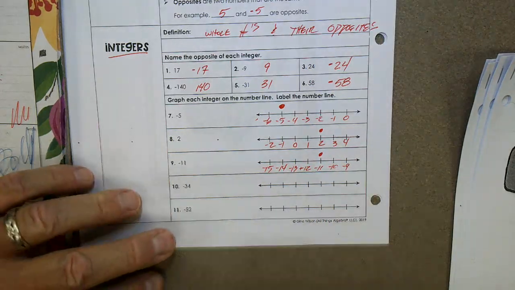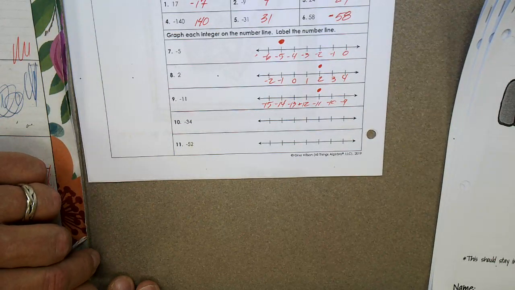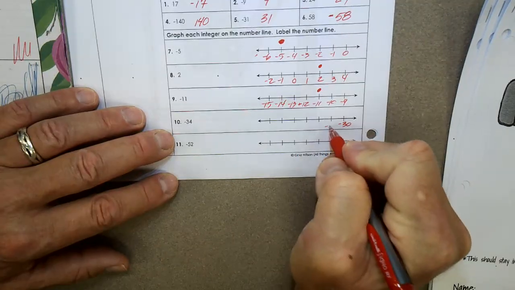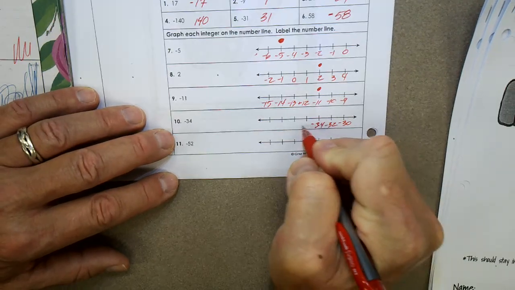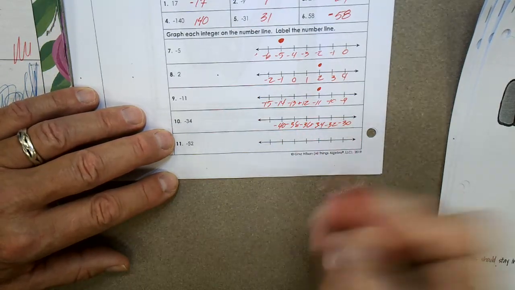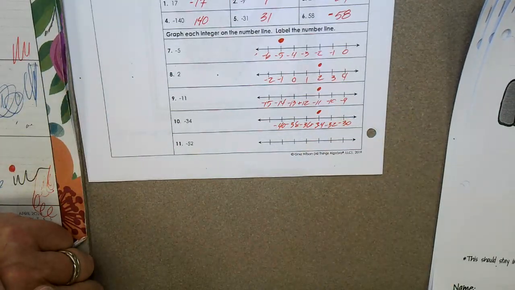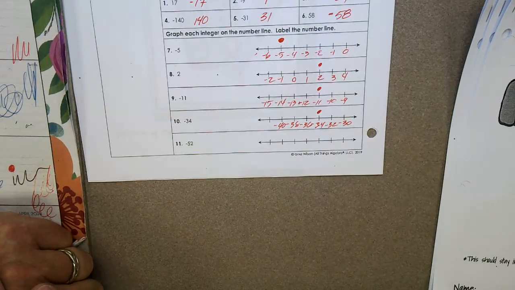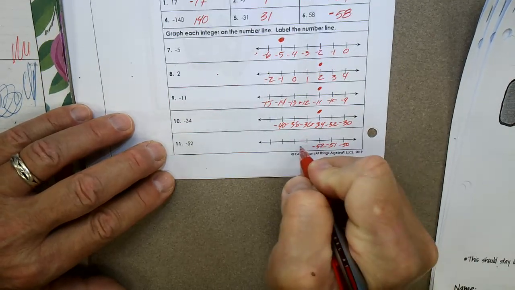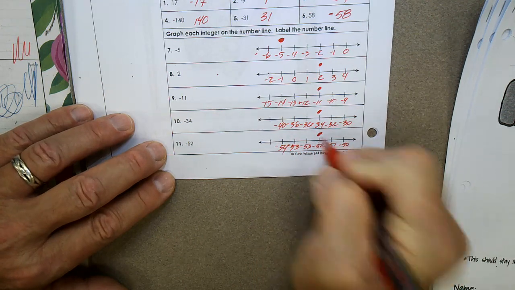So on a number line, you can start wherever you want. You can count however you want. Just keep the interval consistent, right? So watch me on this one. I'm going to start at negative 30. This is going to be negative 32, negative 34, negative 36, negative 38, negative 40. My interval is 2. I'm allowed to do that as long as I keep it consistent. Here's negative 34, and there we have it. Last one, negative 52. So here's negative 50, negative 51, negative 52. Here it is, put a plot, and we're rocking.